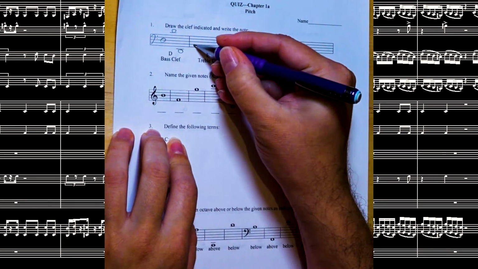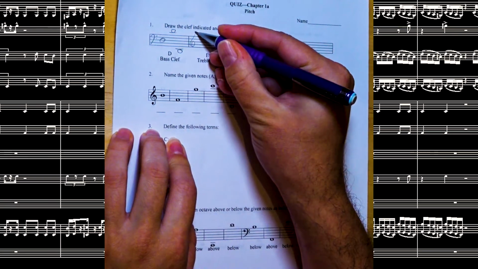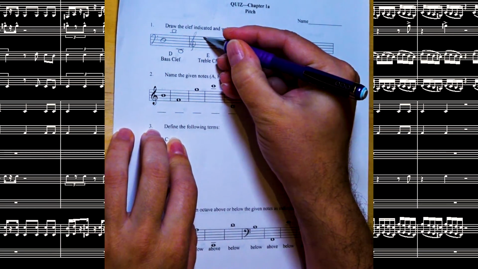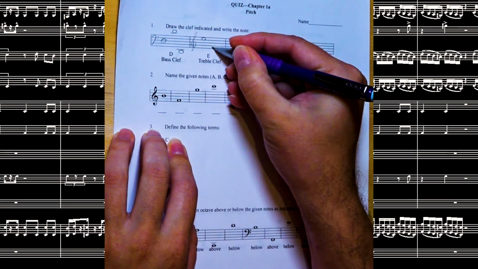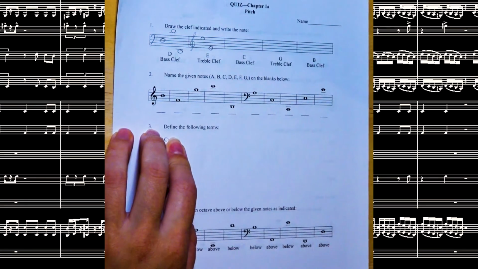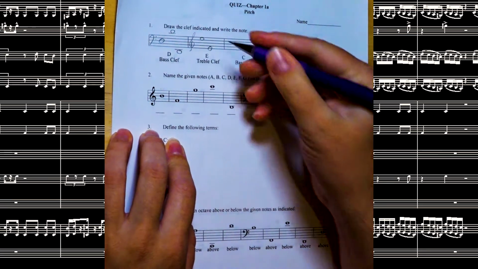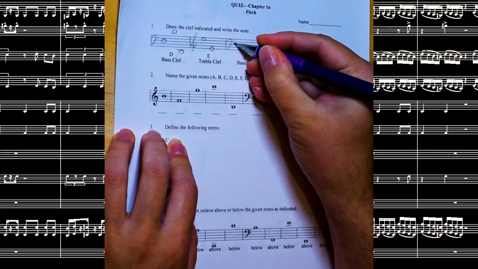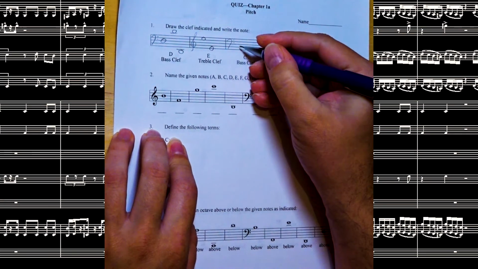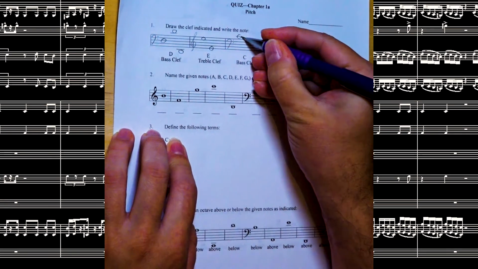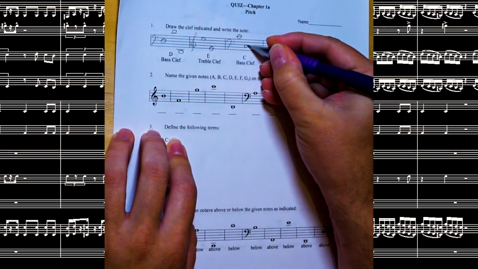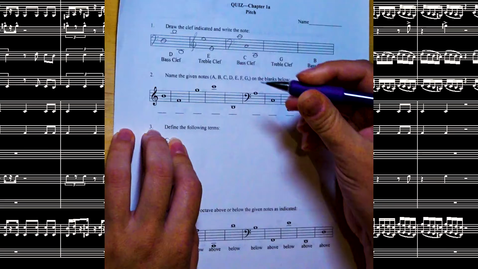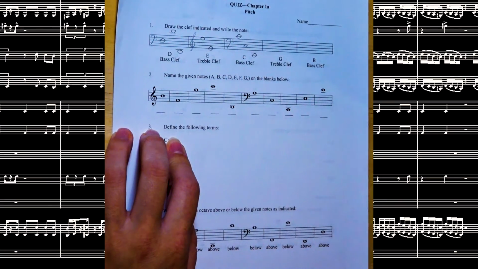Okay, treble clef E could be that one or that one. Bass clef C could be the middle C one, could be this one, or it could be that one. Either one of those 3 that you picked is perfectly fine.